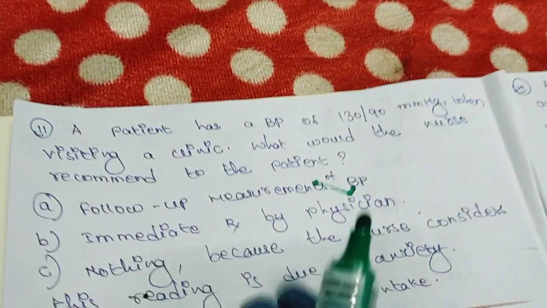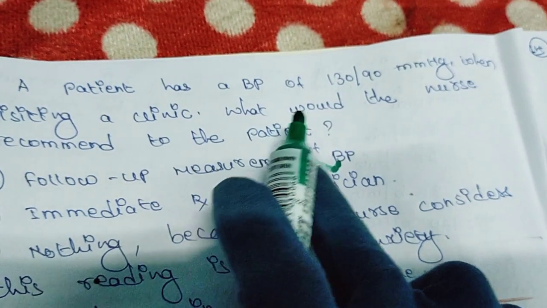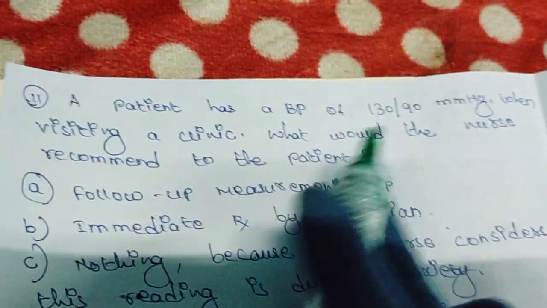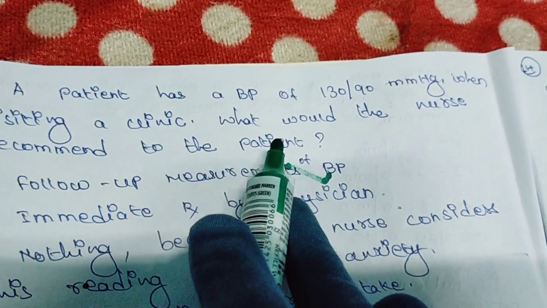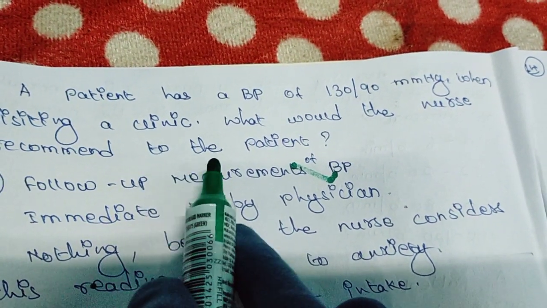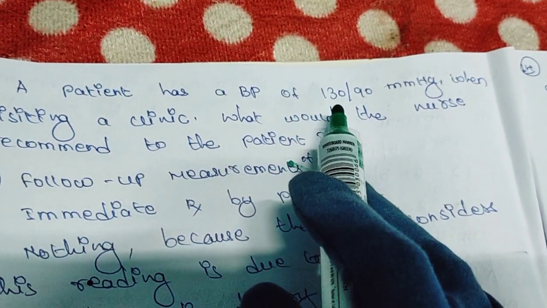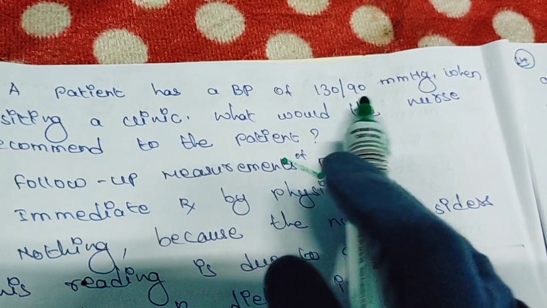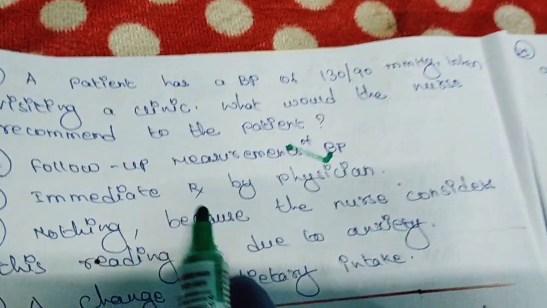Then the next question. A patient has a BP of 130 by 90 mm of mercury when visiting a clinic. What would the nurse recommend to the patient? You measured a patient's BP who visited the clinic, and the BP is 130 by 90 mm of mercury. So what will you recommend to the patient?